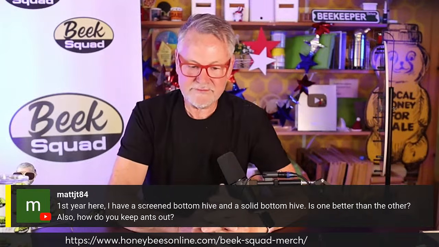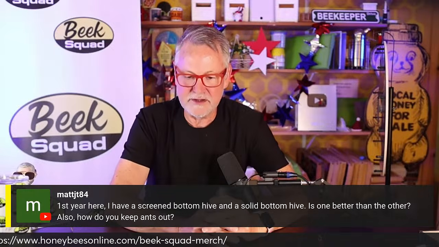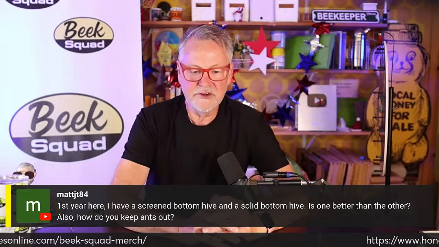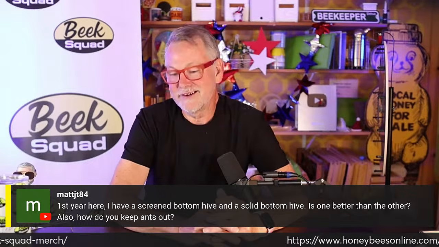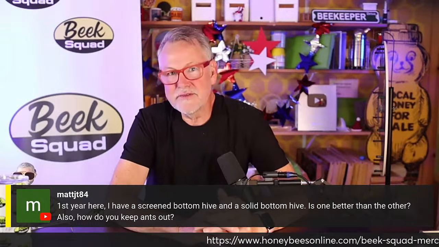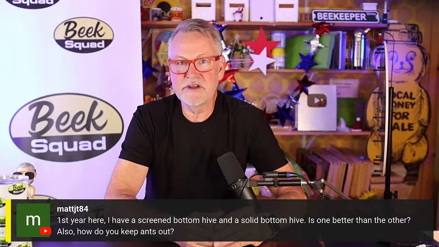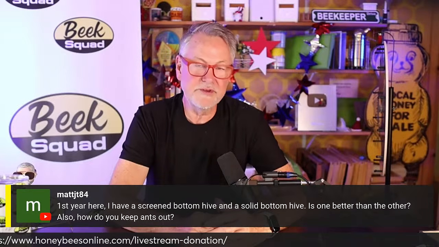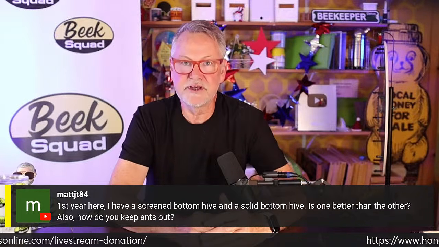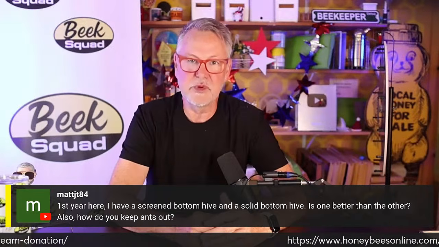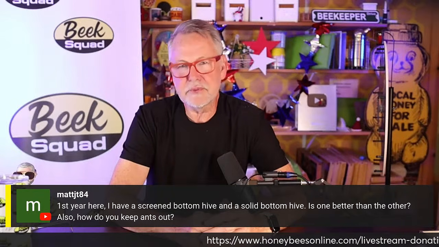First year here, have a screen bottom hive and a solid bottom hive. Is one better than the other? Also, how do you keep ants out? Okay, one is not better than the other per se. There are times when one is better than the other. If it's really hot outside, that screen bottom board does help airflow and keeps them from bearding and such. Some people in the wintertime are afraid of a screen bottom board, so a solid bottom board may be helpful in the wintertime to cut cold air from sweeping up into your hive. It's a personal preference.